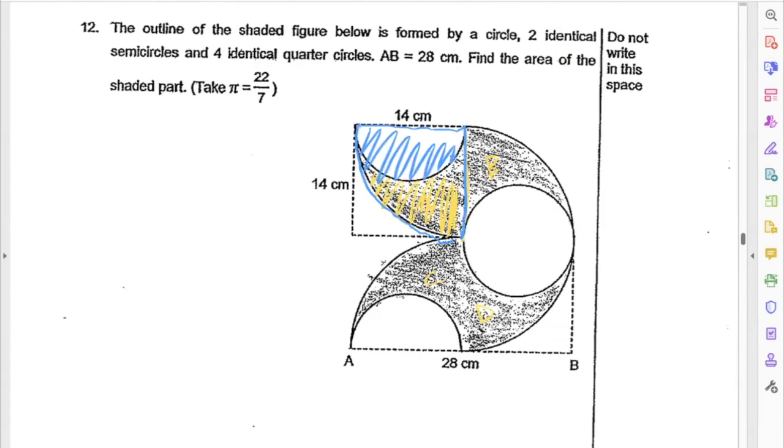Let's find the quadrant. The quadrant is 1/4 multiplied by pi multiplied by radius times radius. The radius is 14, so times 14 times 14. This will give you the quadrant, and minus the semicircle here. The semicircle is half times pi times radius squared.